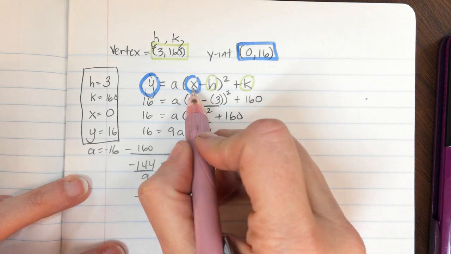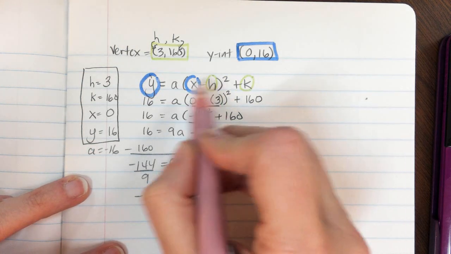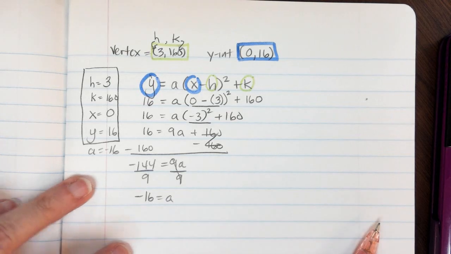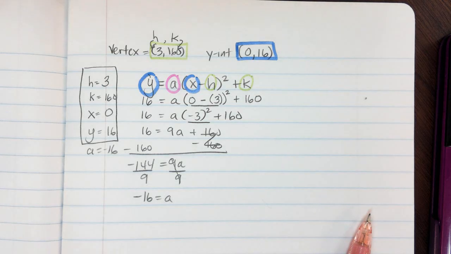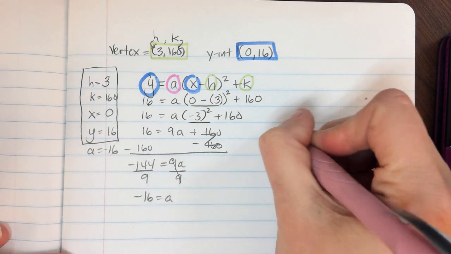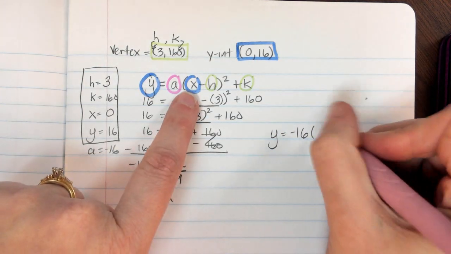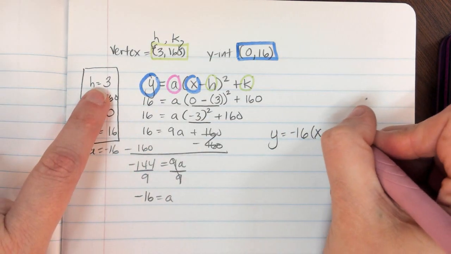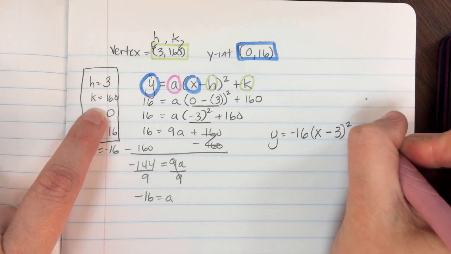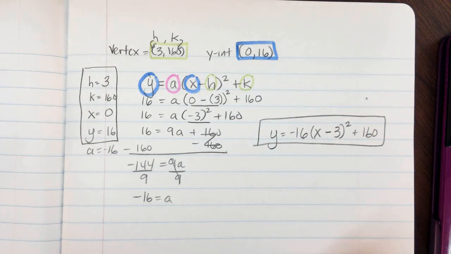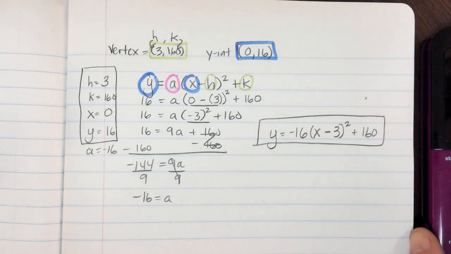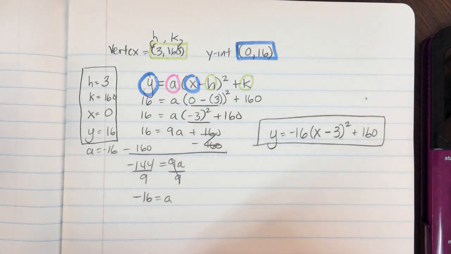So remember, vertex form, the only things I'm going to substitute into vertex form are A, H, and K. So we're going to substitute in A, H, and K. Okay? So I'm going to write y equals negative 16, x stays the same, minus h, which is 3, squared, plus 160 which is k. I can use this function to find anything else that they ask me to. Again, I can put it in my calculator and look at the table, I can look at the graph, I could generate my own table using the strategy we learned yesterday. So I have a lot of options.